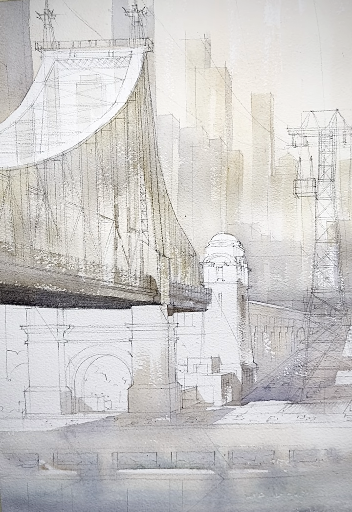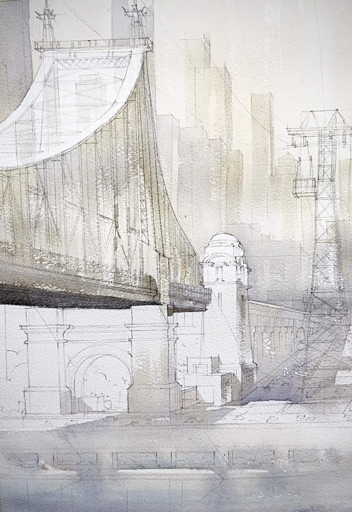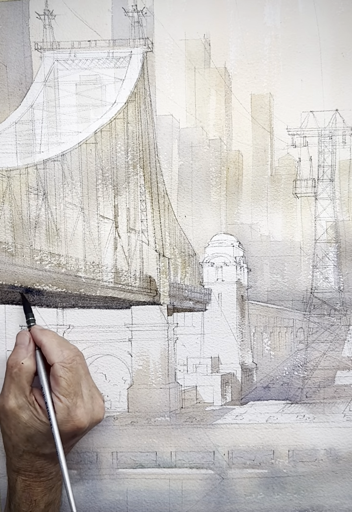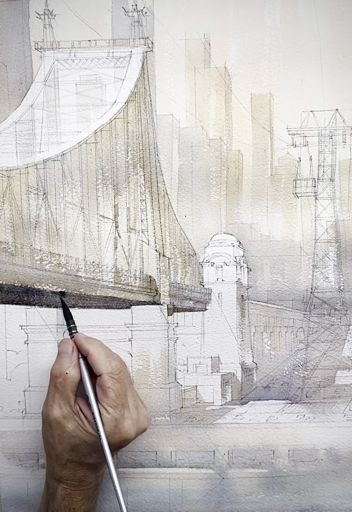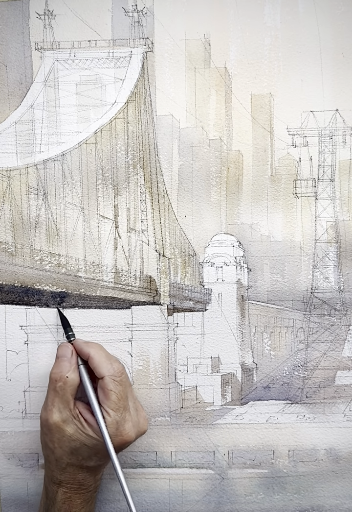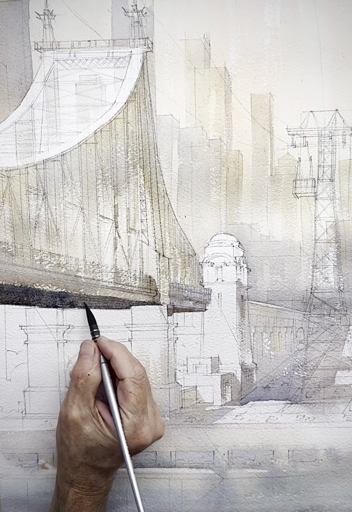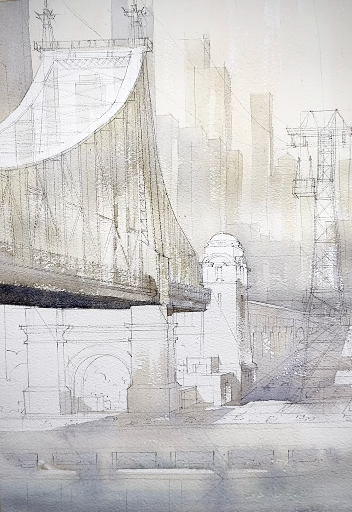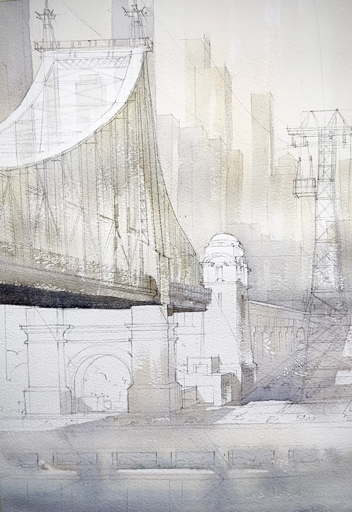And as the bridge underside gets nearer to us, I'm going to use a little bit more of this blue, just dropping it in. Wasn't a color I intended to use, but now that I'm starting to, I can see that it's going to be useful.